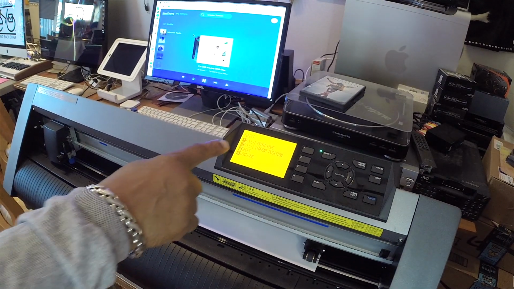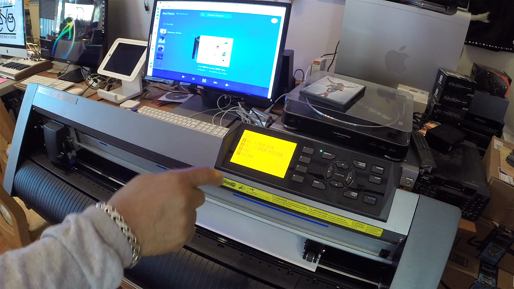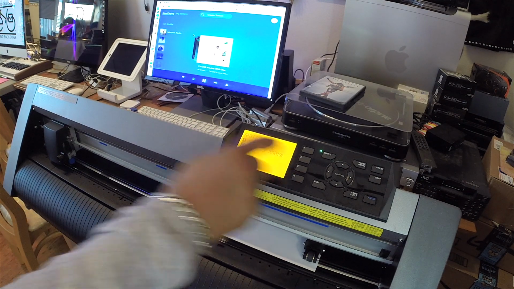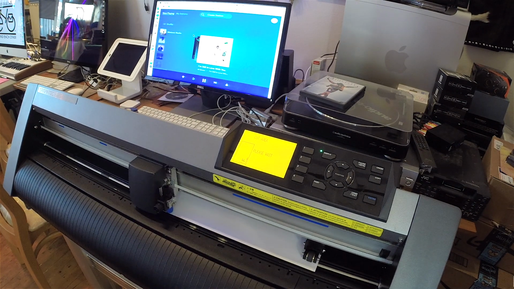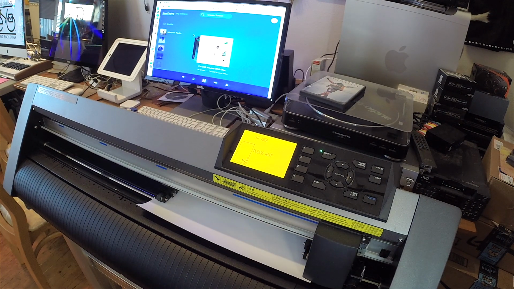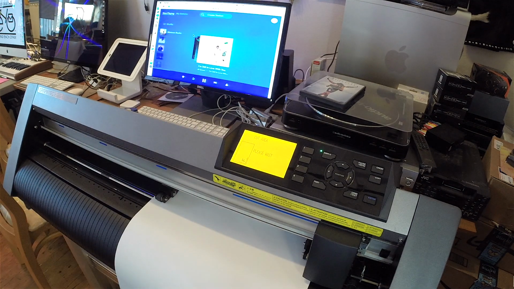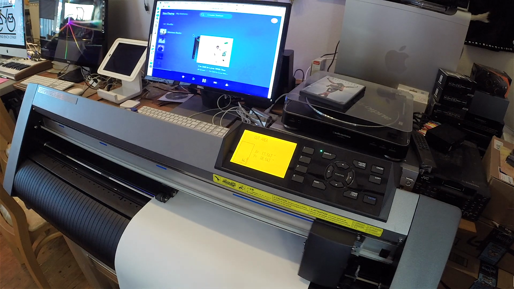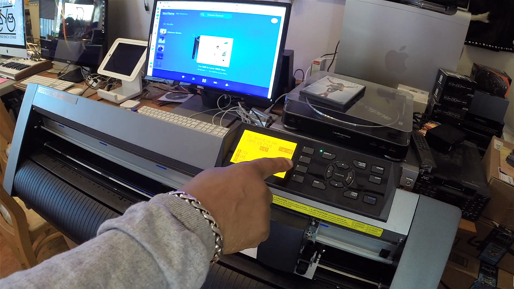So what it's doing is asking me to make a selection, and we're going to press 3 because we're using a sheet and not a roll. So we press 3. It just measured the width, now it's measuring the length. And now it says that it's processing, it's ready.